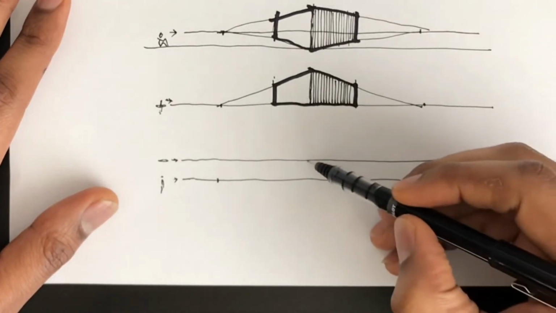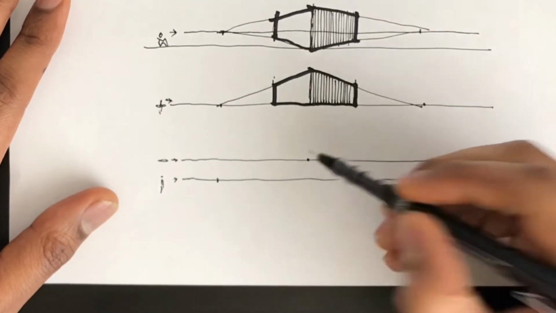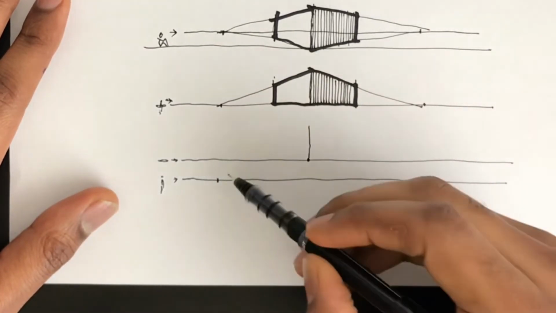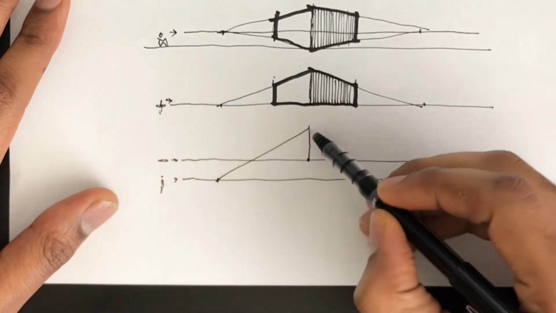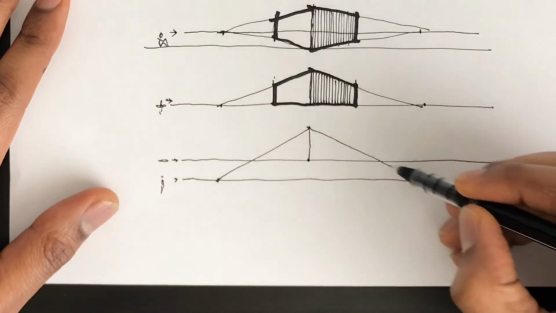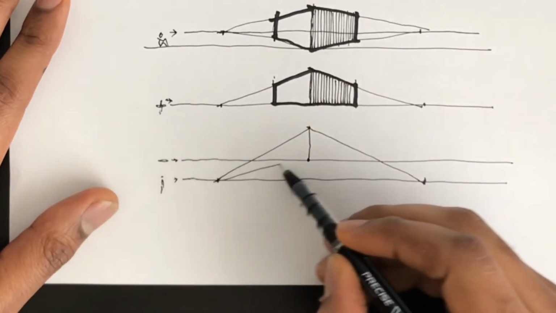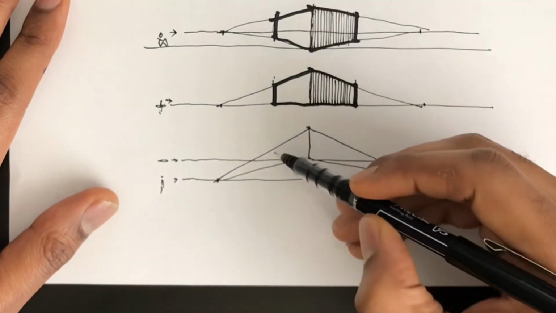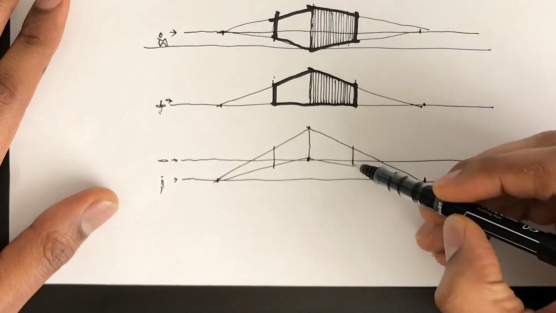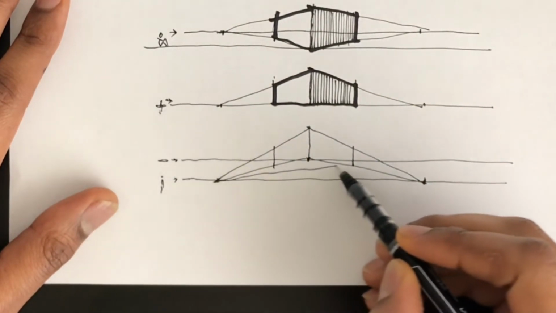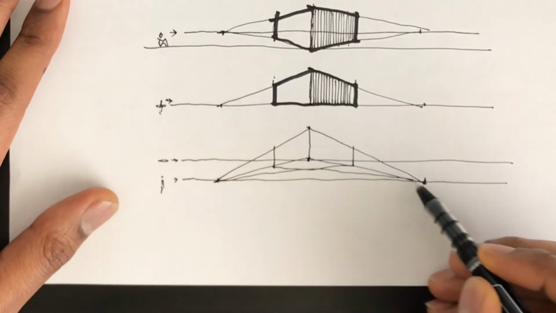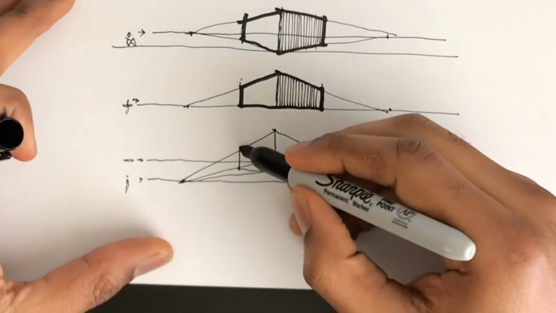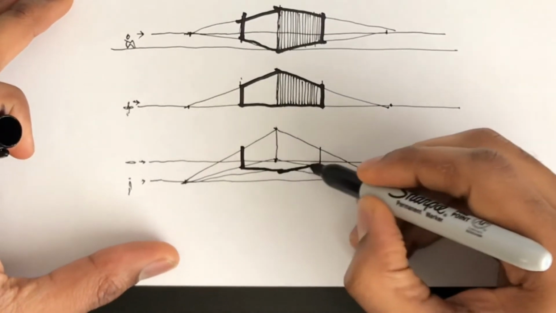Again, the ground level, that's where the building would always start. And now, drawing the perspective lines, you can see that in this situation, we would be looking at the bottom of the building.